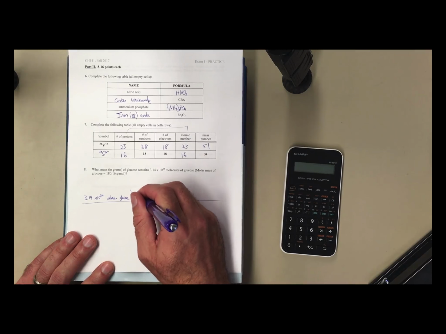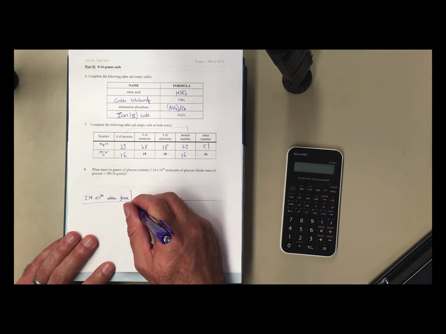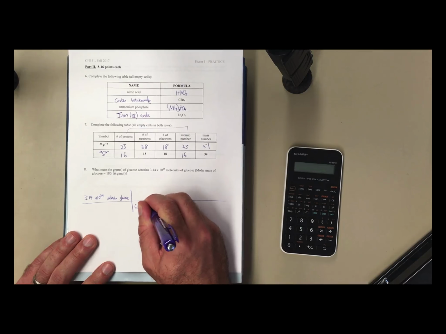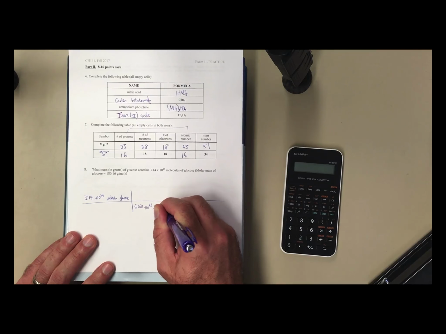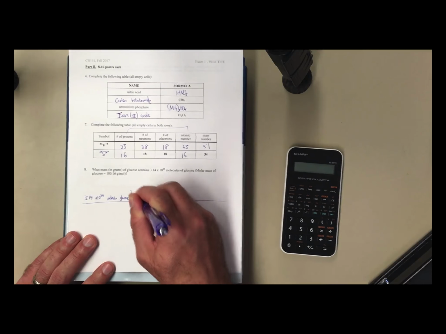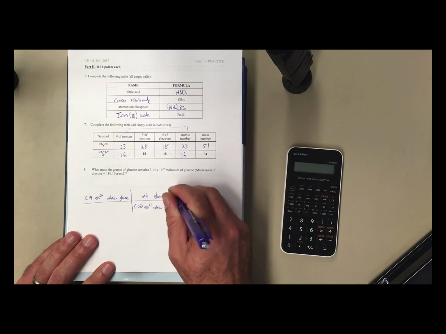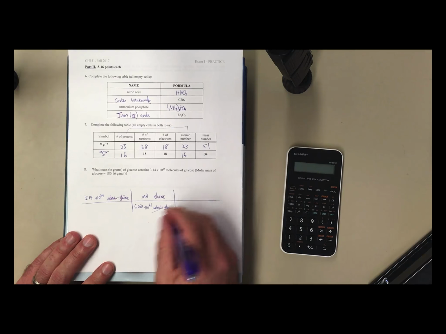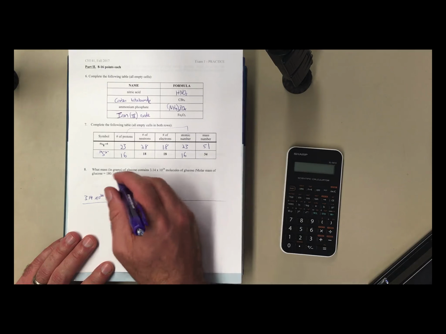So Avogadro's number is going to be molecules per mole, so I want to put molecules in the denominator, 6.022 times 10 to the 23rd molecules glucose, and that is per mole of glucose. Okay, so we can cancel out molecules of glucose, and now I can apply my molar mass or formula weight of glucose, which is grams per mole.